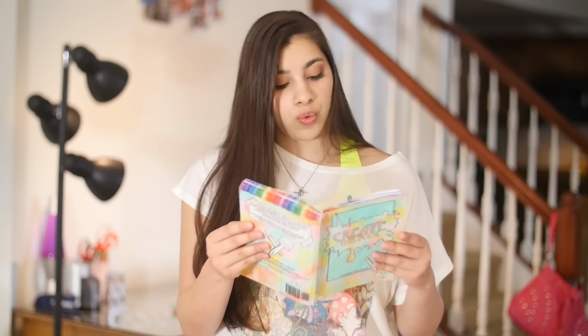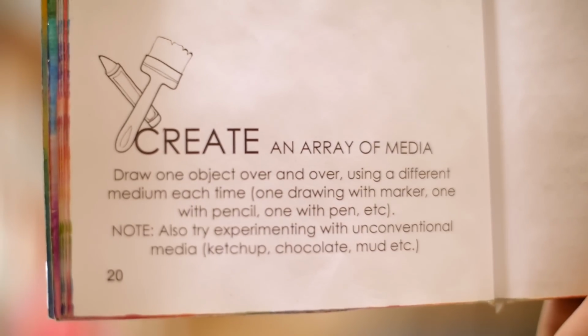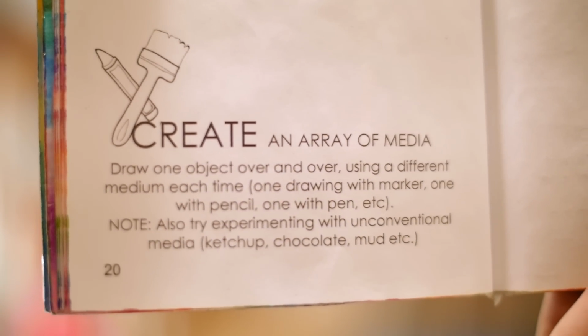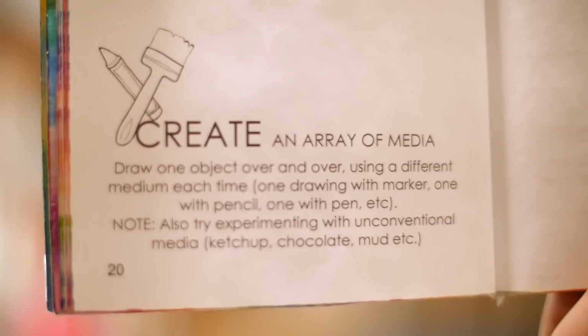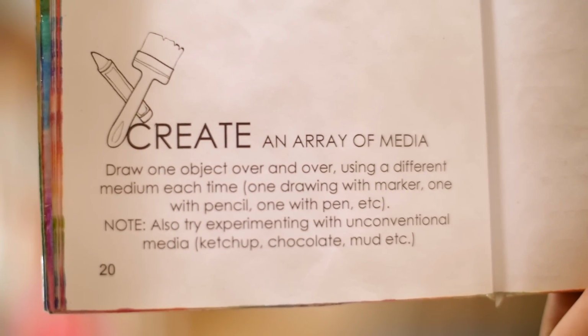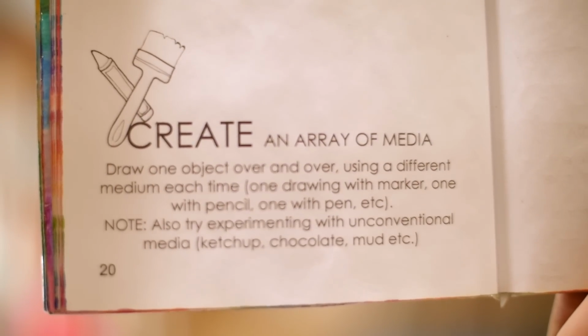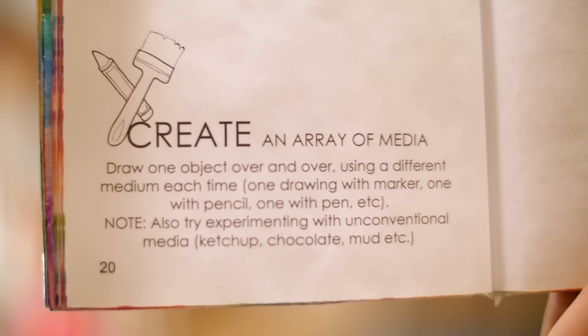Next is page 20, and it says, create an array of media. Draw one object over and over using a different medium each time. One drawing with marker, one with pencil, one with pen, etc. Note, also try experimenting with unconventional media, ketchup, chocolate, mud, etc.